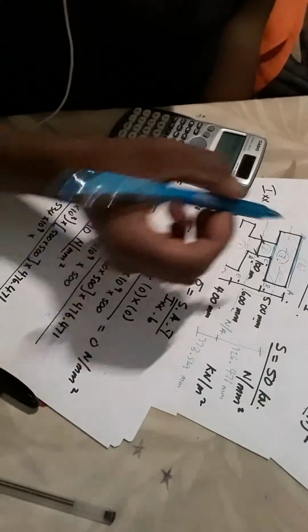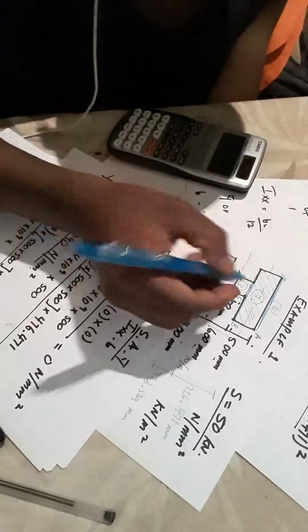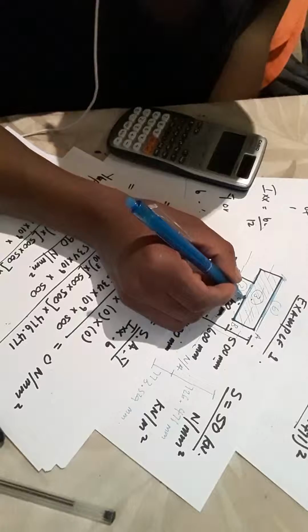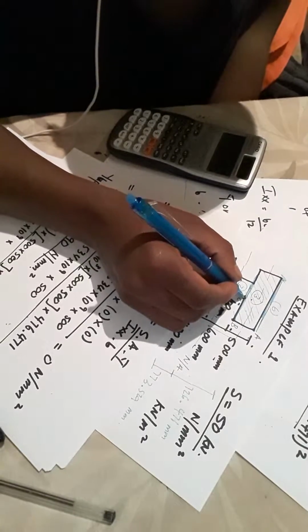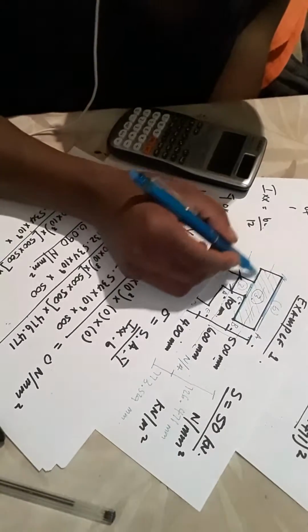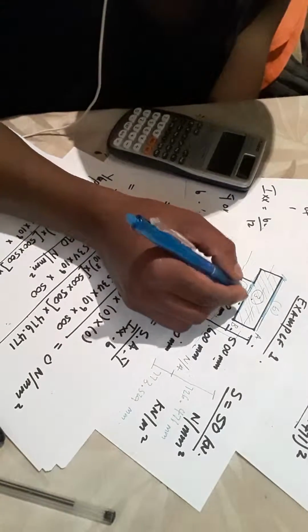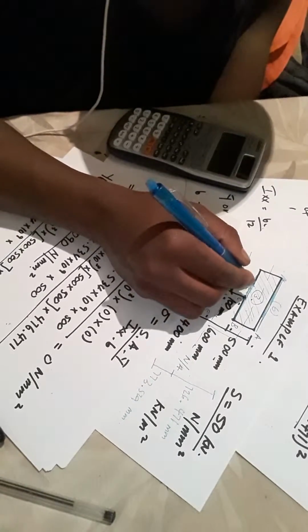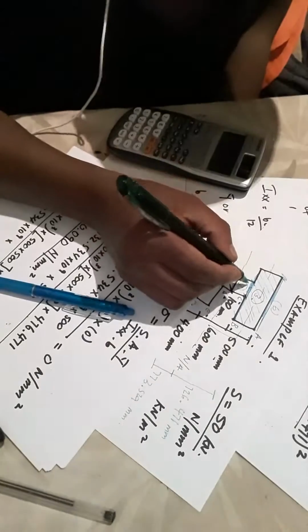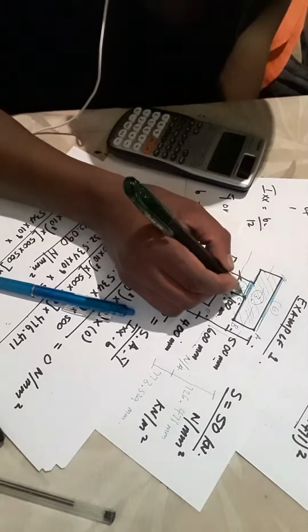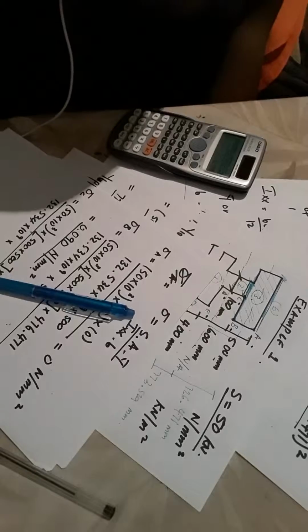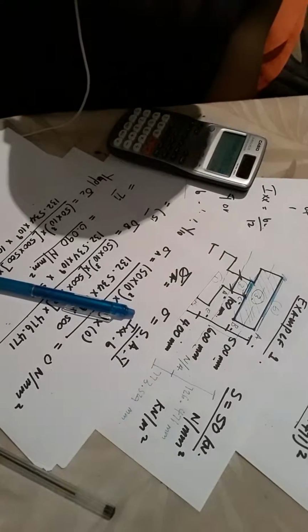Times B. So since this is our point in question C, C no longer covers this whole distance, but C only covers this distance. So this will be our B, which is 100.